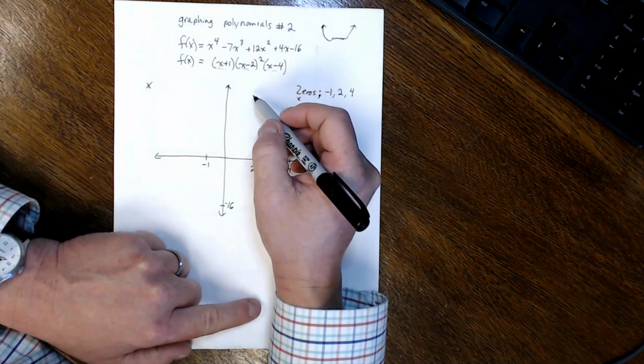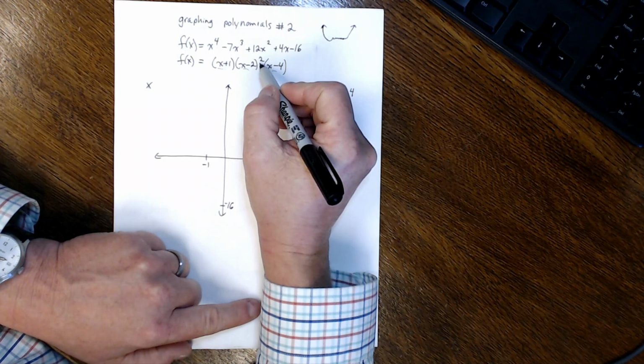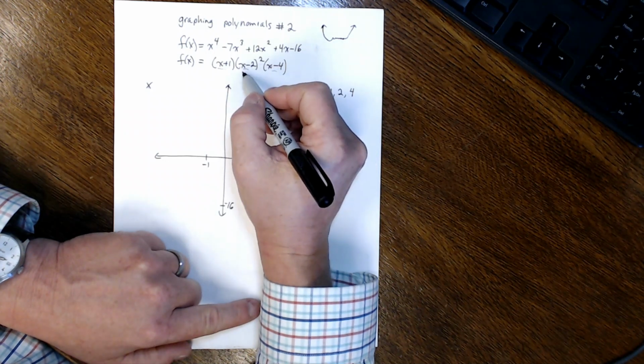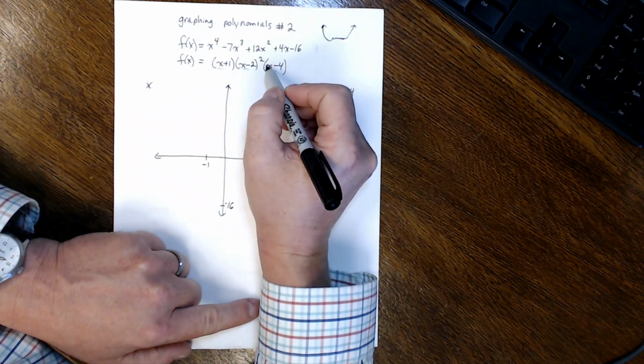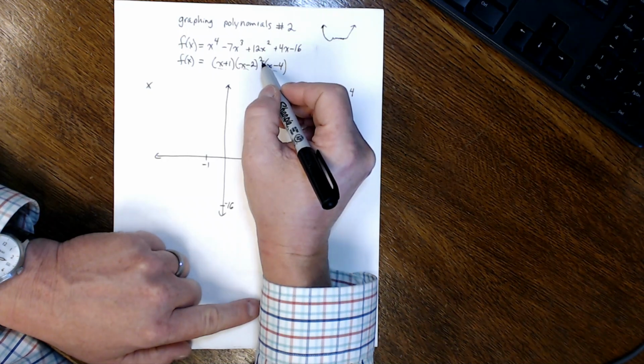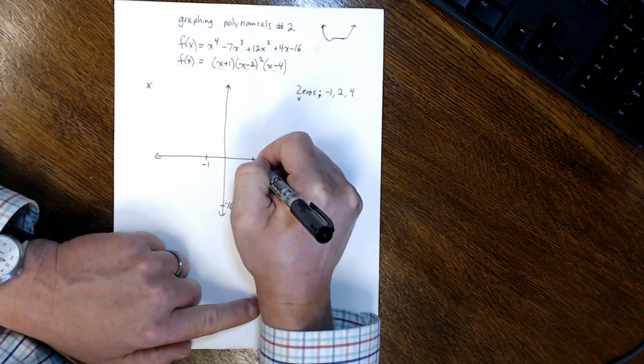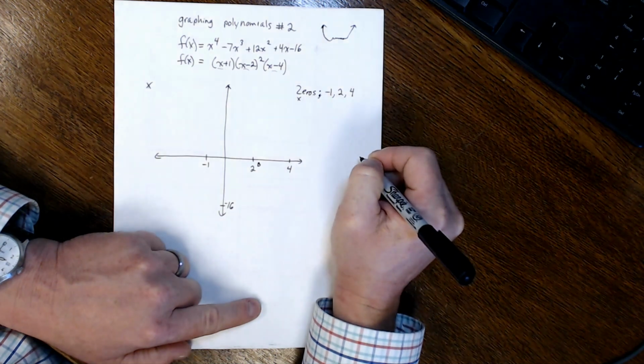One thing that we didn't have last time is this multiplicity. If you have a factor that's an even multiplicity, you're going to have a bounce at that point. So I'm going to go ahead and indicate that with a little b right here.